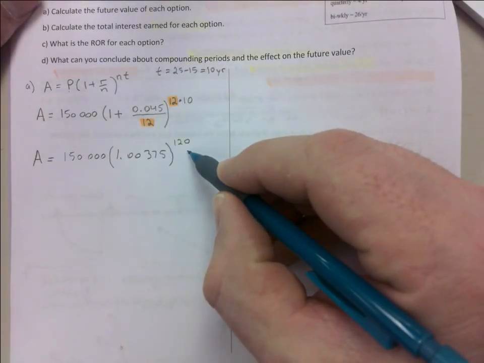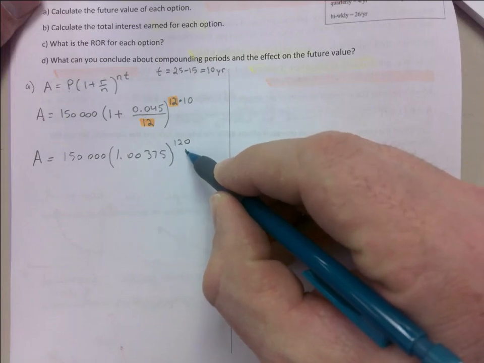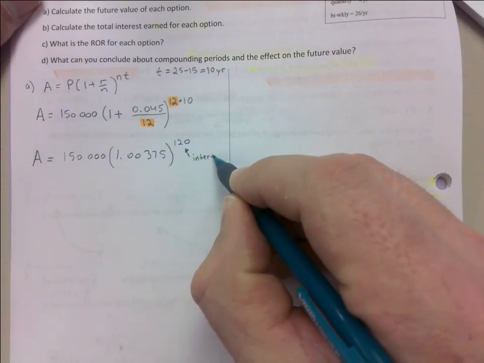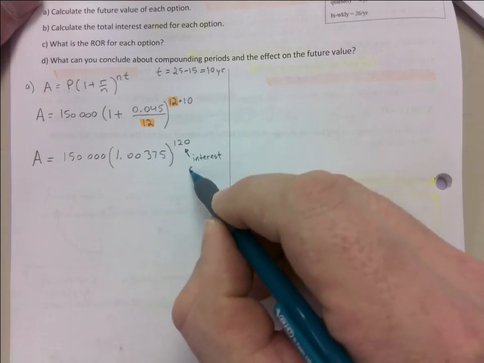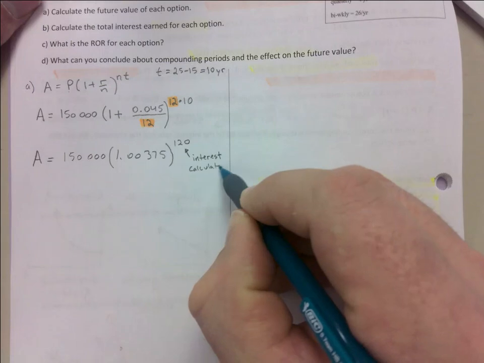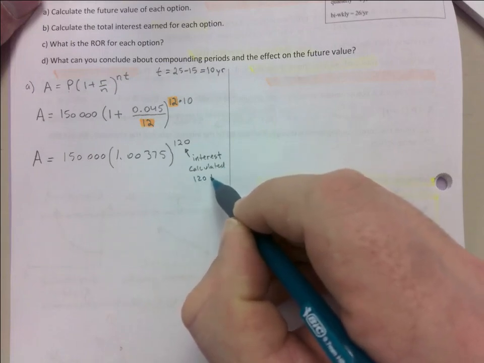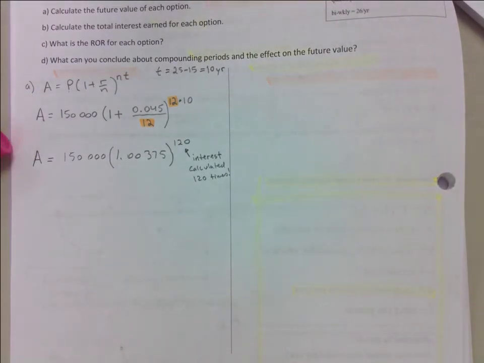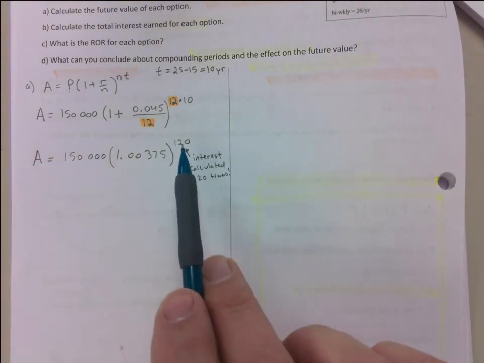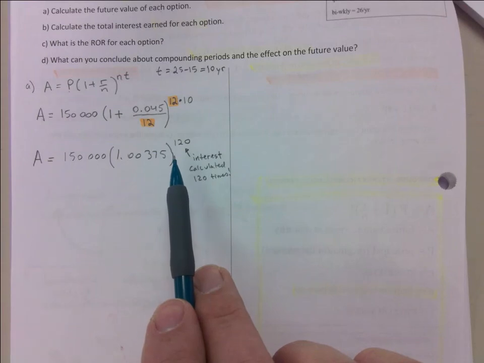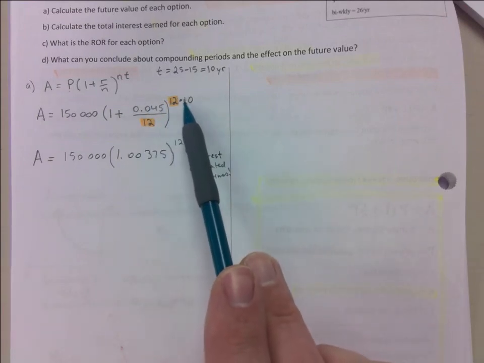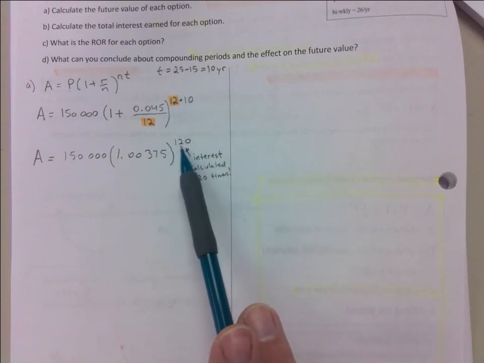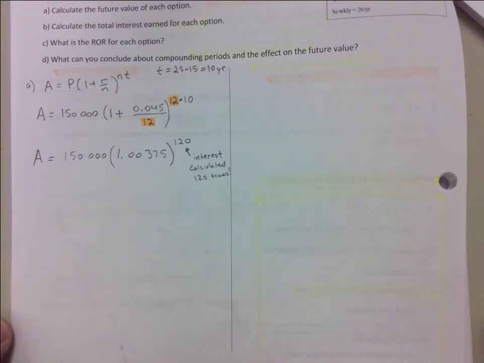I just want to make a note here. That 120 tells us interest calculated 120 times. Okay, in this particular investment, interest will have been calculated 120 times over your 10-year stretch. So whenever you multiply your compounding period by the time, and you end up with an exponent, that's how many times it will have been calculated over the 10-year stretch.